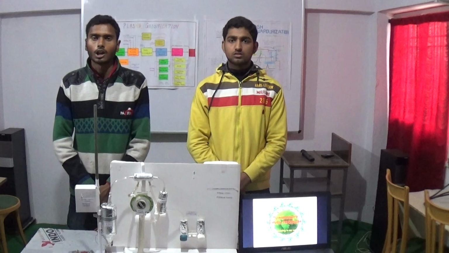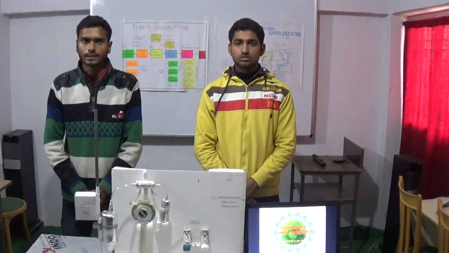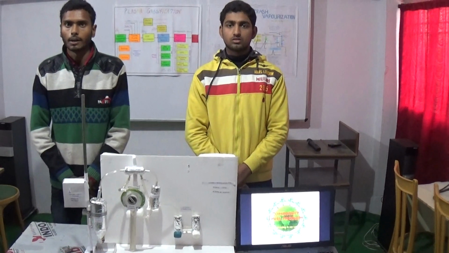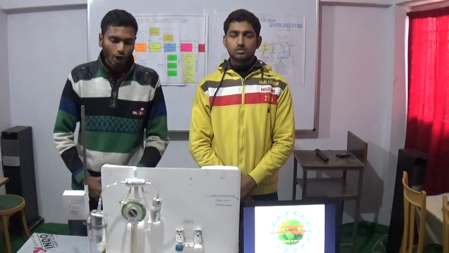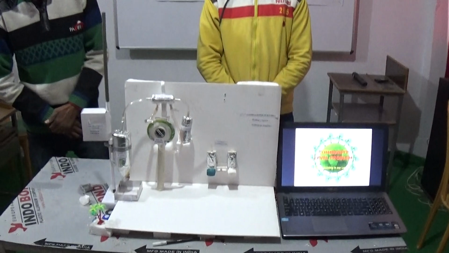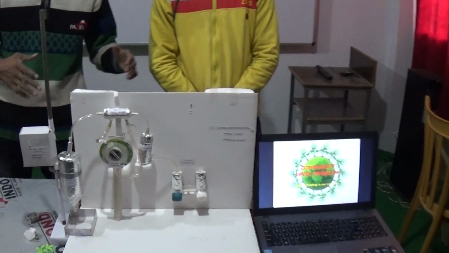I am Om Ranjan of Sandhya Modern High School, class 12th standard. And I am Sarvesh Kumar of Sandhya Modern High School, 12th standard. Under the guidance of our mentor Sir Vijay, we have brought here the project on plasma gasification. Today we are going to present how our model would work.